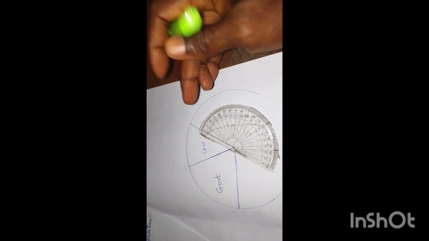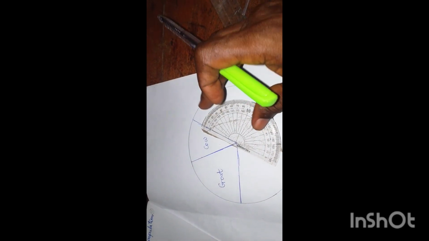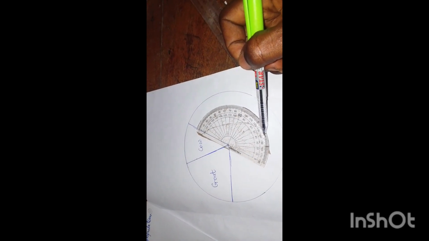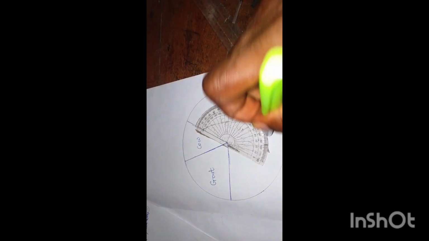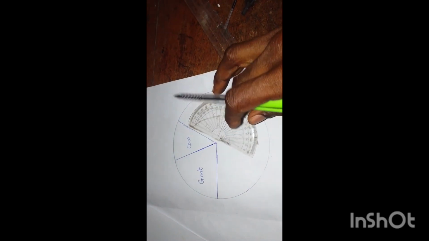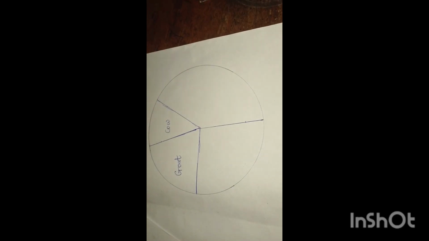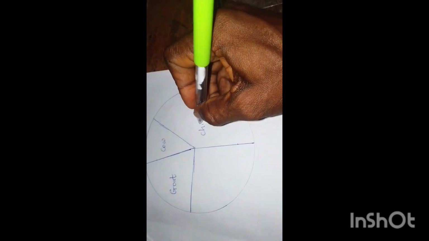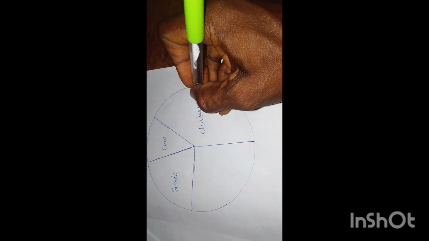So if this is starting from 0 here, you have 0 here like this, 90, 100, this is 140, 41, 42, 43, 44 is here. You are going to mark it. When you mark it, then you now join it to the circumference. So this sector now represents chicken. So this is for chicken.